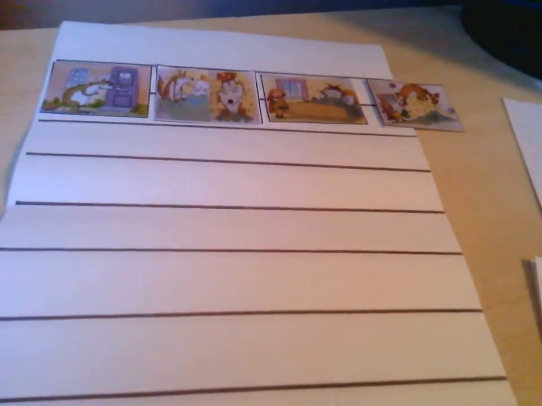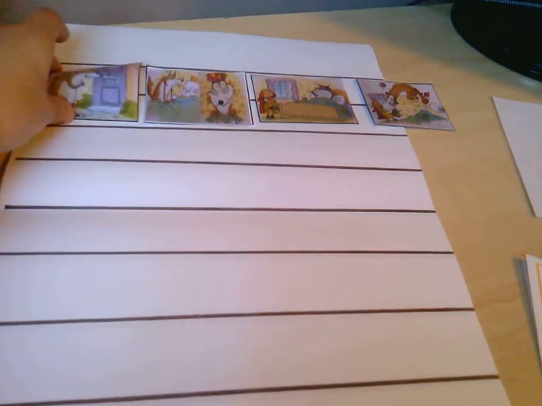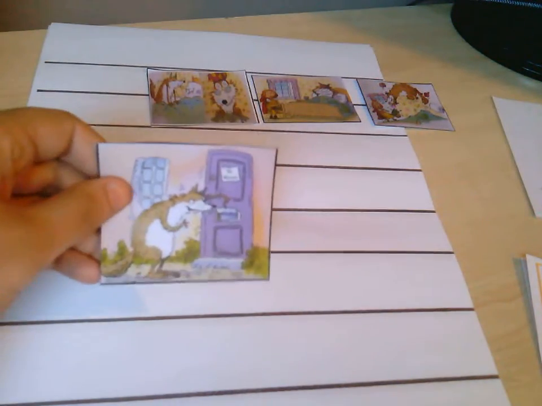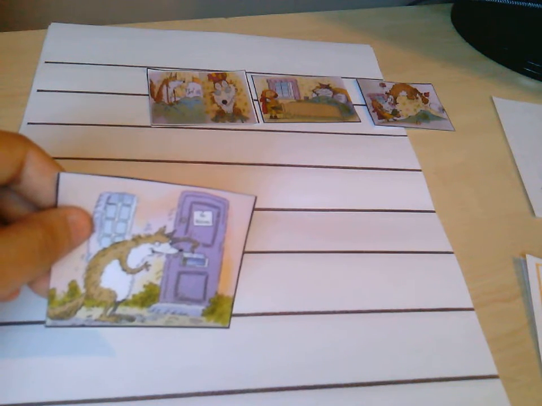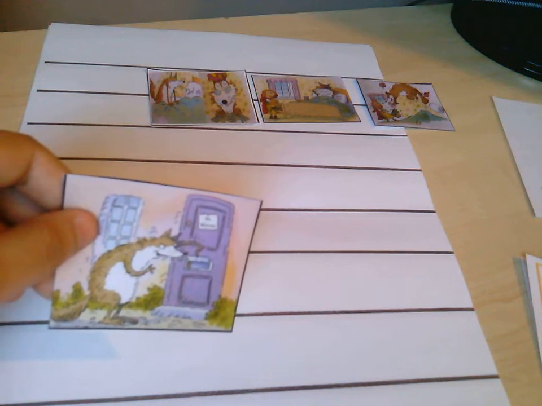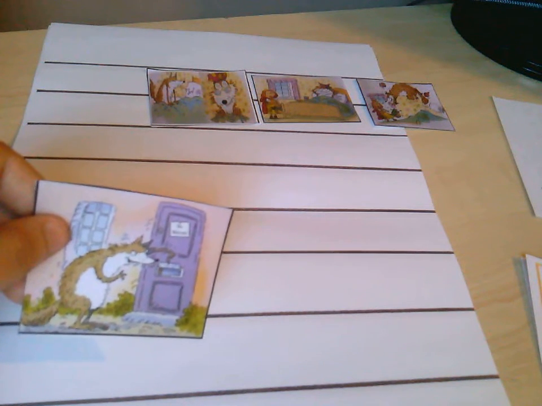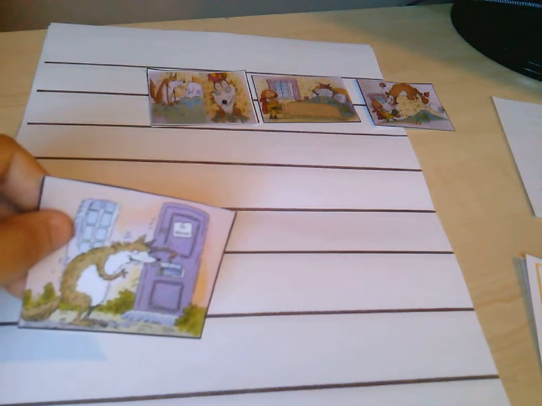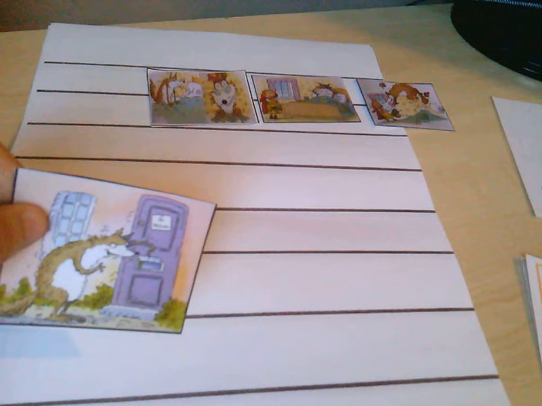I'm going to start off looking at my first image in the sequence. In that first image, what can you see the wolf doing? Have a little think. What do you see the wolf doing?